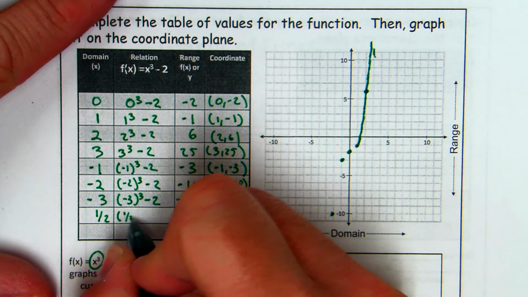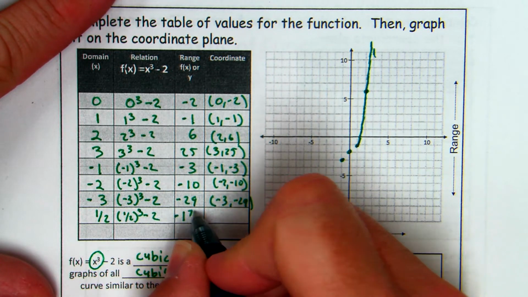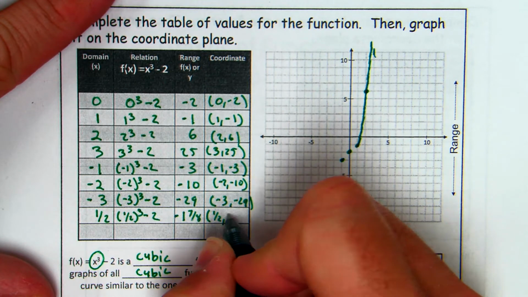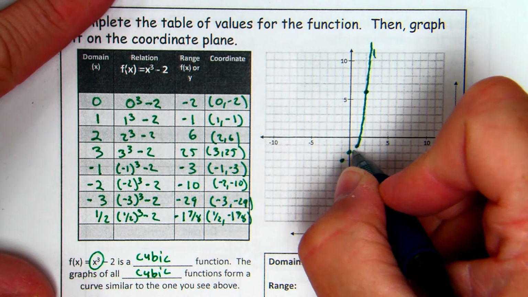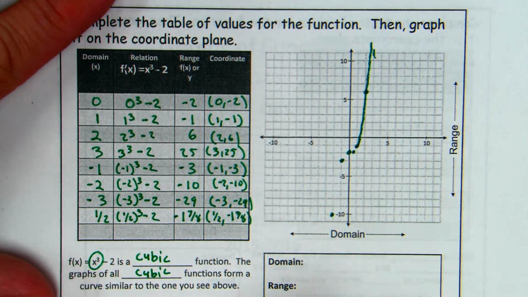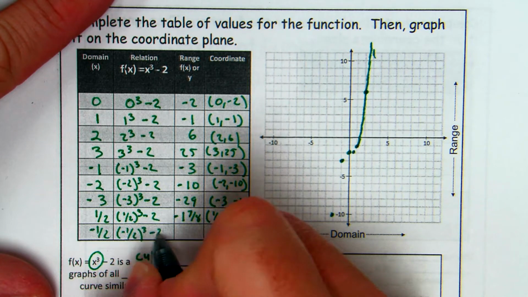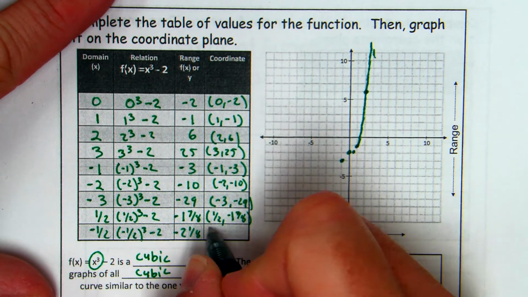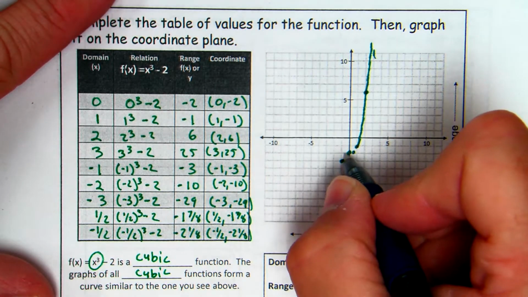If I plug in a 1/2 to the third, that's actually 1/8 minus 2, which is negative 1 7/8, which is clear down here. If I do a negative 1/2, I get negative 1/8 minus 2, which is negative 2 1/8, which is here.